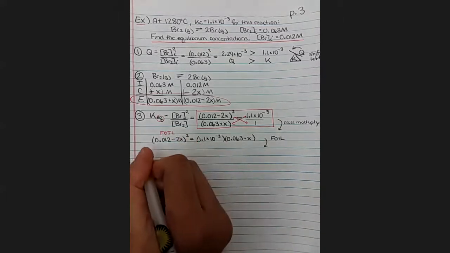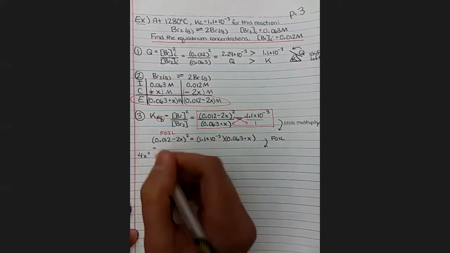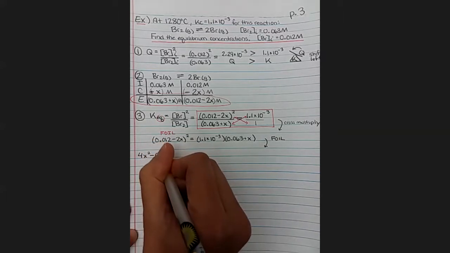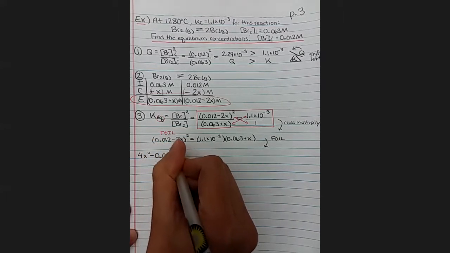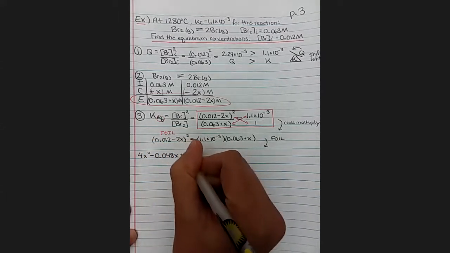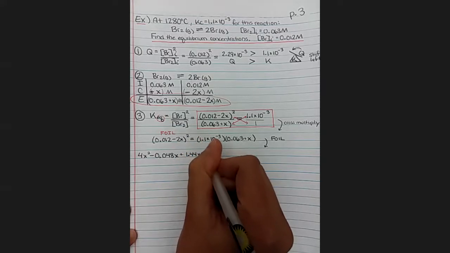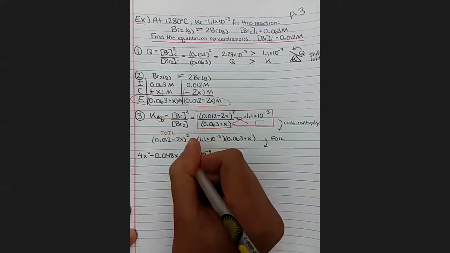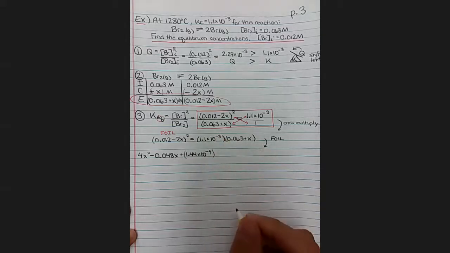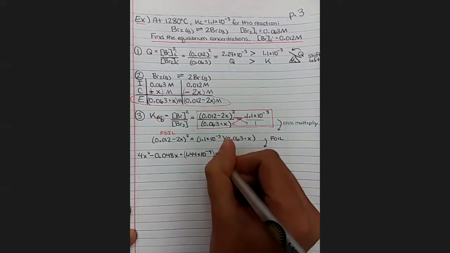And this is going to reduce to 4x squared minus 0.048x plus 1.44 times 10 to the negative fourth. Put that in parentheses so you can tell that that goes together on the left side.